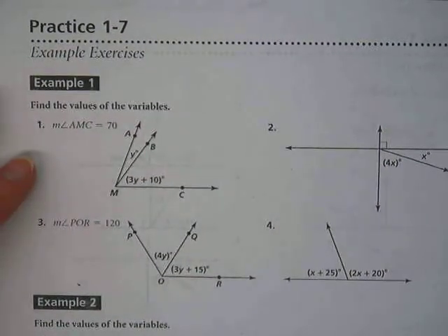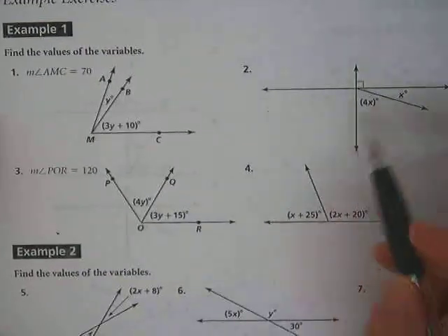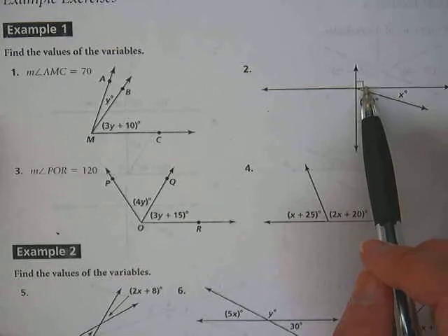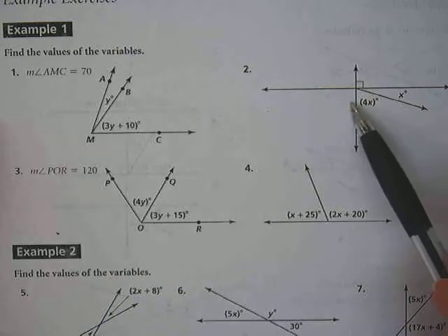Worksheet 1-7. Let's go through some of these problems together. Some of the problems use complementary angles, like this one. Notice the box, so that one's 90. And if that angle is 90, then what about the one next to it? Is it also going to be 90?